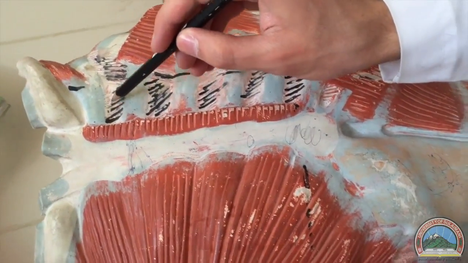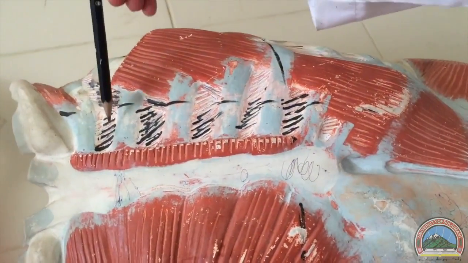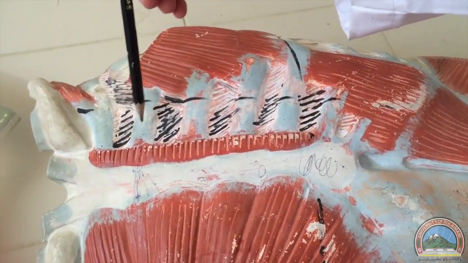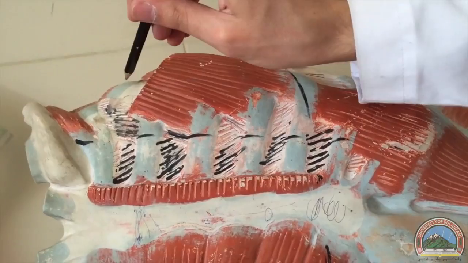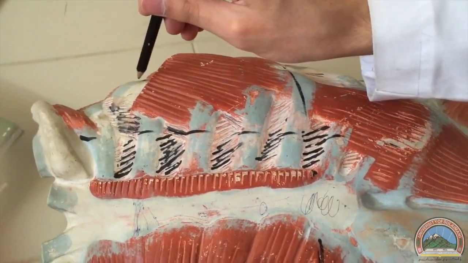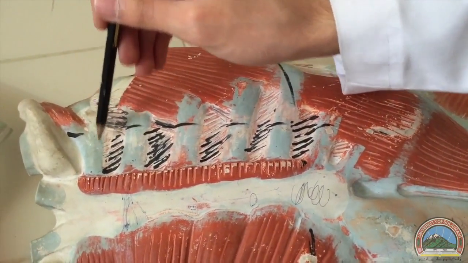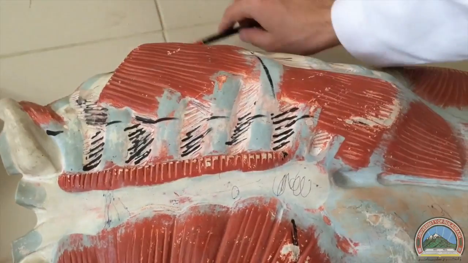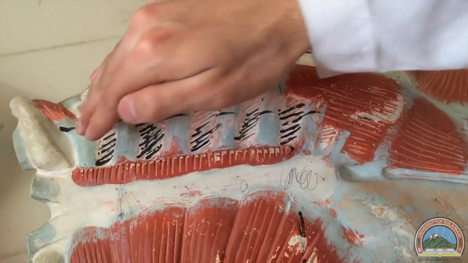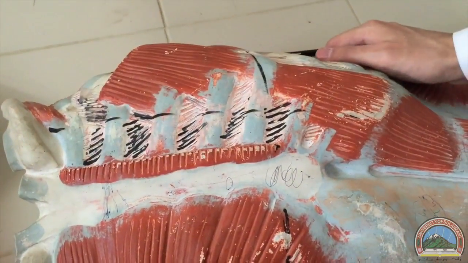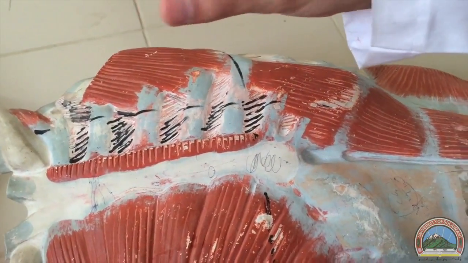However, the internal intercostal muscles originate from the superior margin of the inferior rib, or more accurately, from the lateral edge of the costal groove of the inferior rib, and they insert into the inferior margin of the superior rib. So the fibers will go upward, backwards, and medially. And we also have the innermost intercostal muscles, which are not shown here.